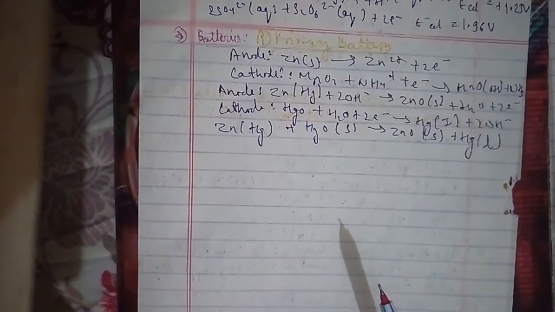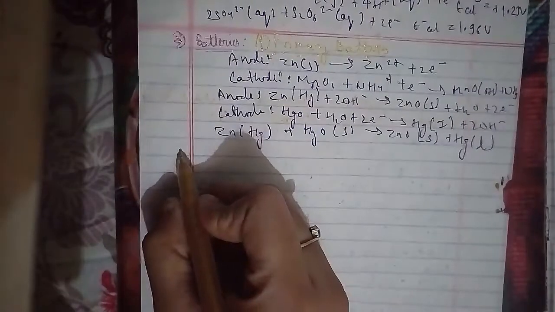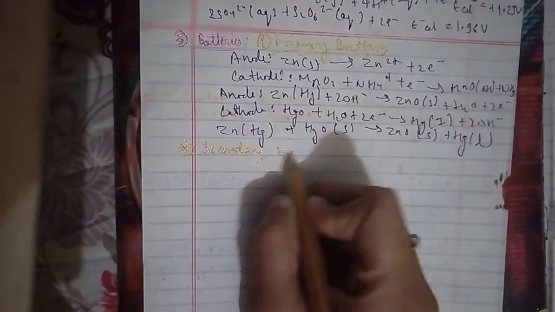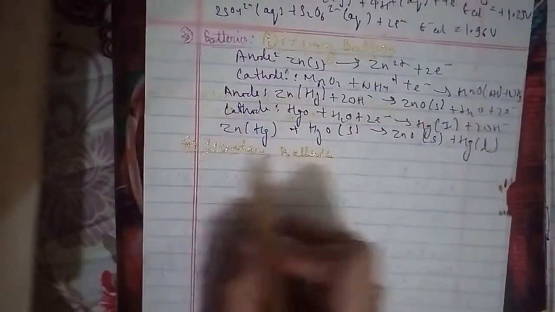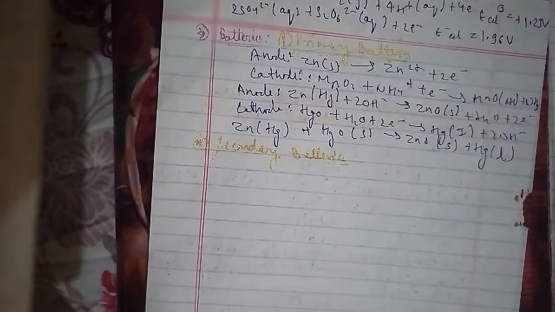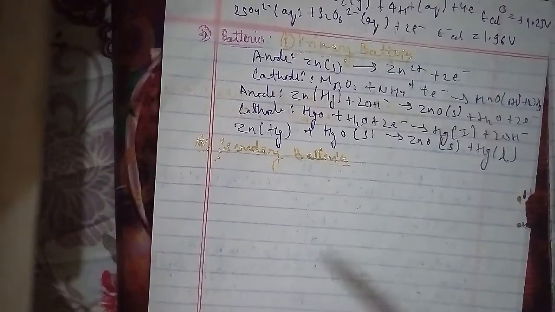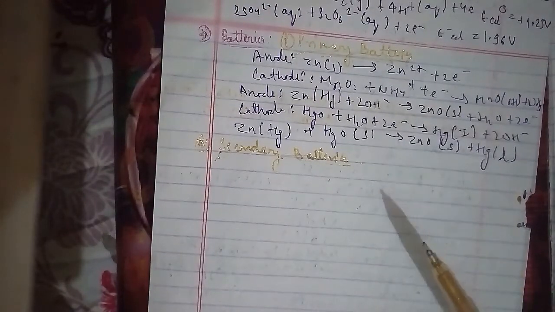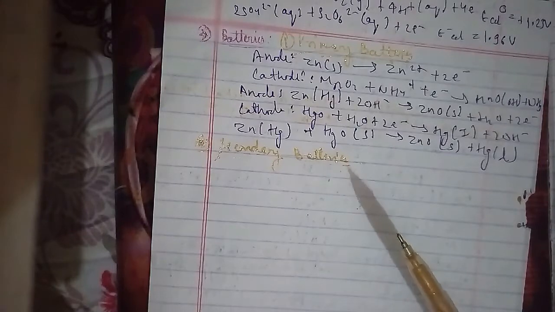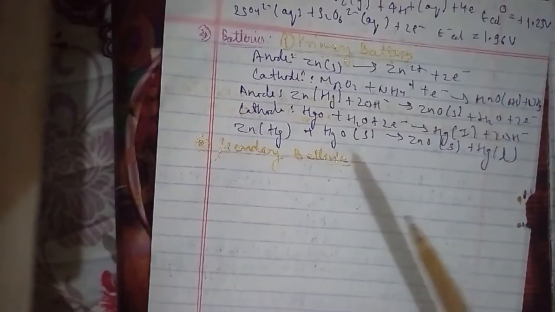A secondary battery cell, after use, can be recharged by passing current through it in the opposite direction so that it can be used again. A good secondary cell can undergo a large number of discharging and charging cycles. The most important secondary cell is the lead storage battery, commonly used in automobiles and inverters. It consists of a lead anode and a grid of lead packed with lead dioxide, PbO2, as cathode, and a 38% solution of sulfuric acid is used as the electrolyte.